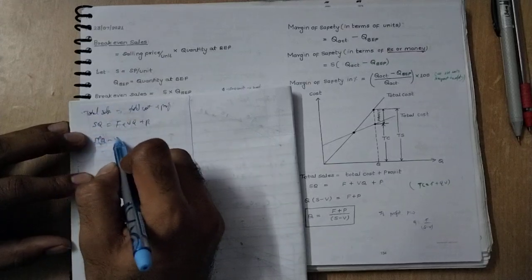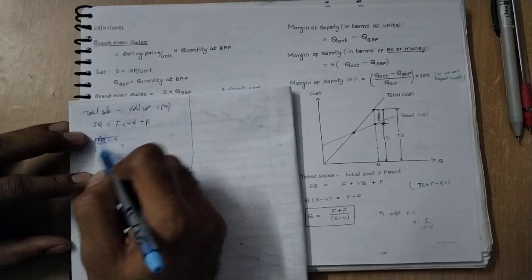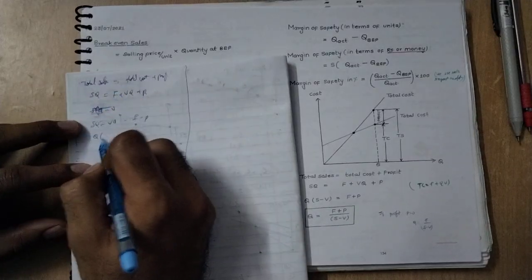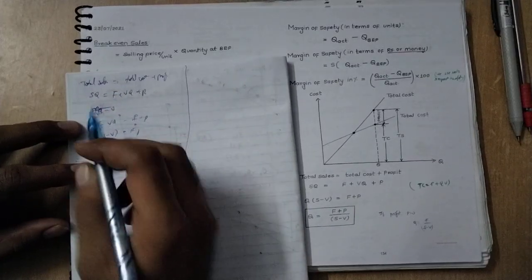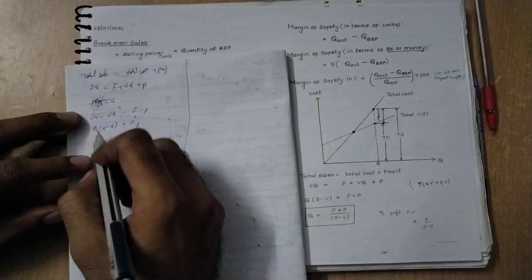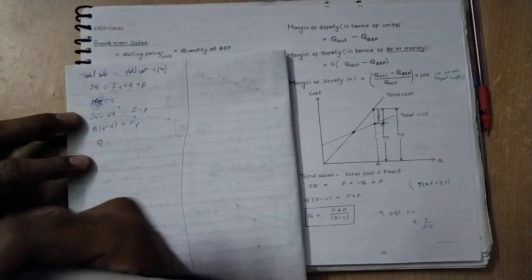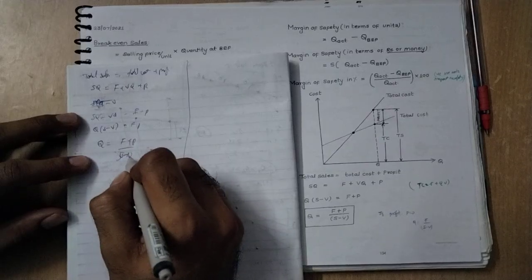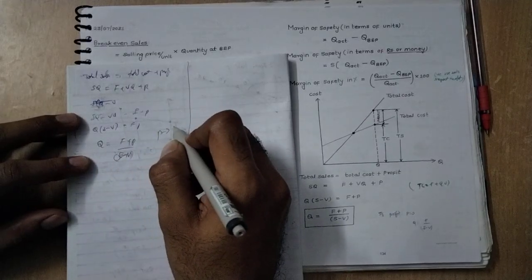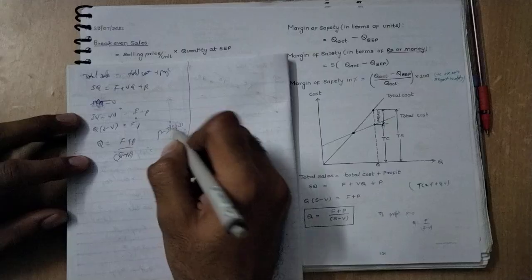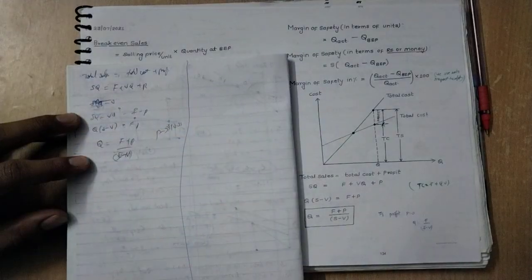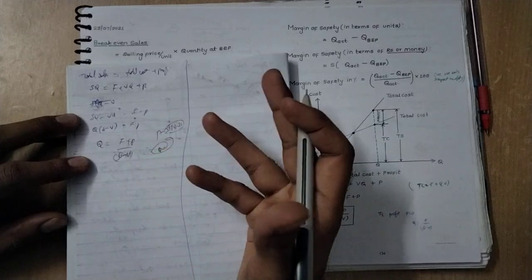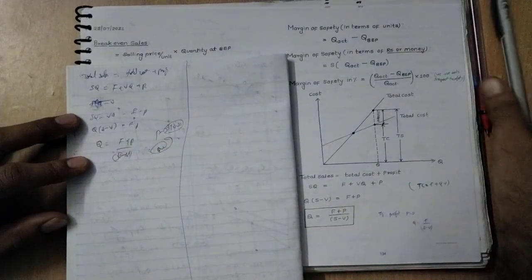So SQ minus VQ equal to F plus profit. So Q(S minus V) equal to F plus profit. This is the total quantity we need to sell for getting a profit. Suppose I am getting a profit of 1000 rupees, I am able to tell how much quantity I need to sell. For example, if I got a profit of 1000 rupees, how much quantity do I need to sell? That's it.